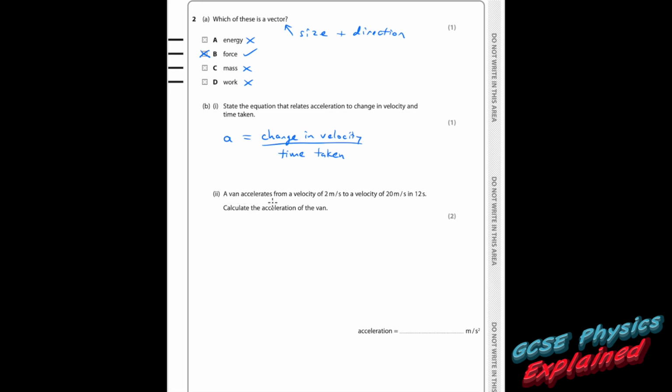Part 2. A van accelerates from a velocity of 2 meters per second to a velocity of 20 meters per second. Right, so that's the velocity u at the start and that's velocity v at the end. So change in velocity, that's basically v minus u over t. That's the way you can see it. So that's the final velocity and that is the initial velocity. And they're doing that in 12 seconds, so that's t.